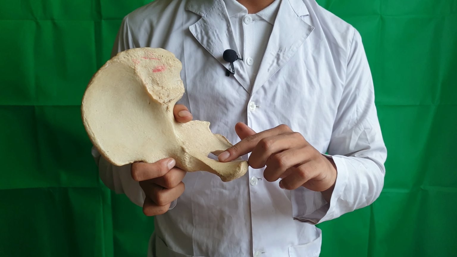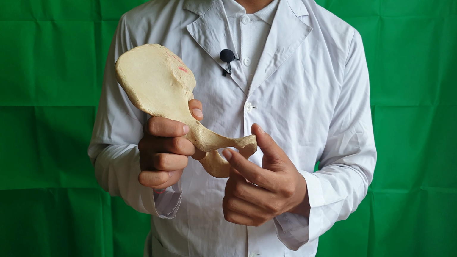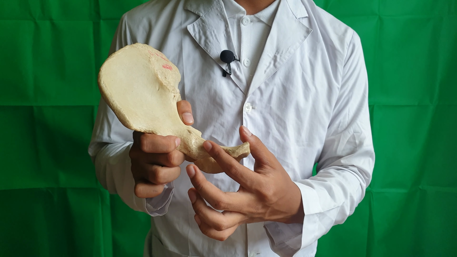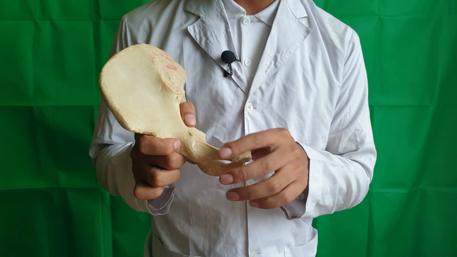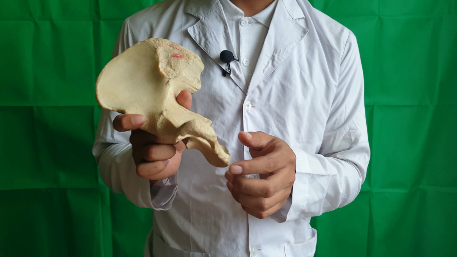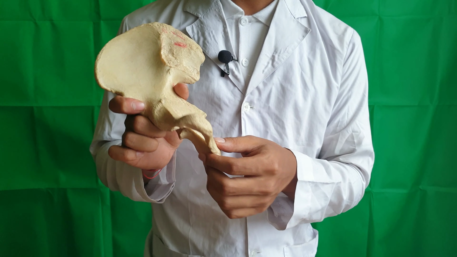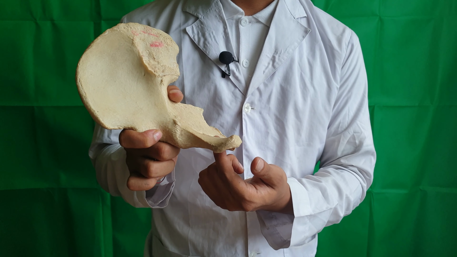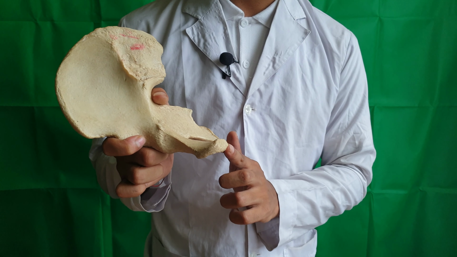It has three surfaces: the obturator surface, the pelvic surface, and the pectineal surface. The inferior ramus consists of an inner surface, an outer surface, and two borders, the lateral border and the medial border.